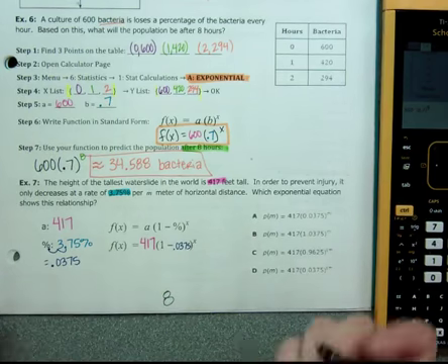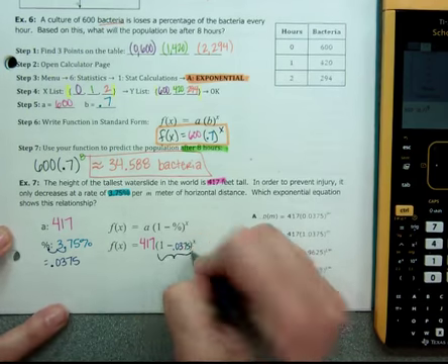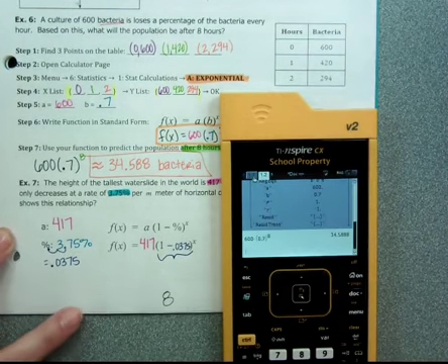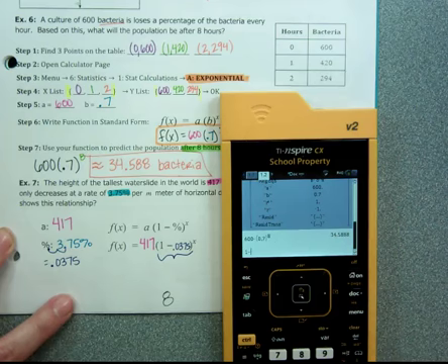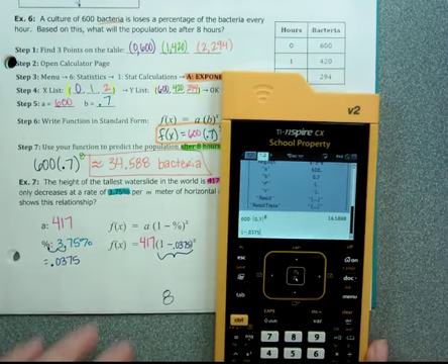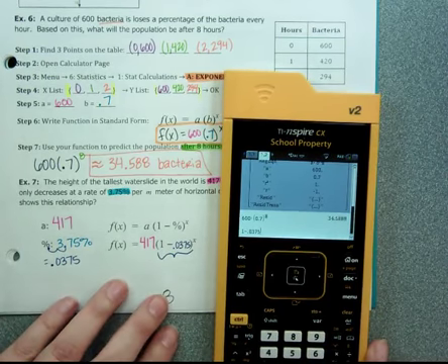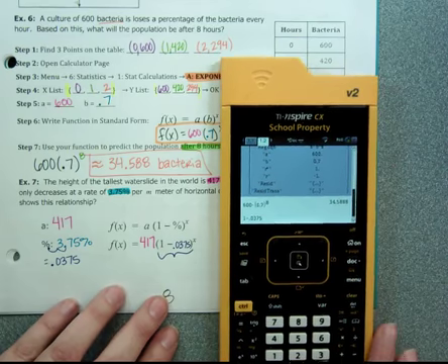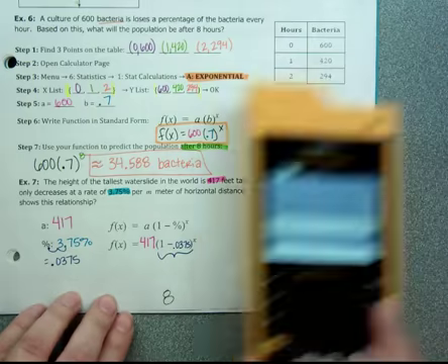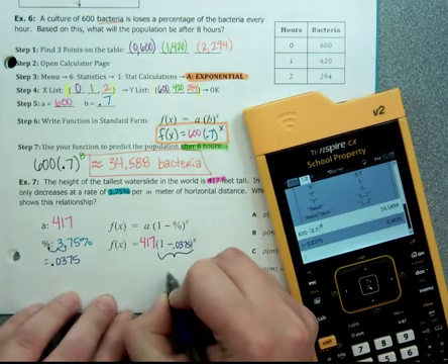Okay, so here's what we need to do. We need to take this, and we need to do that math. So, 1 minus 0.0375. Go ahead and type it down in your calculator, see what you get, and see if it matches. 0.9625.